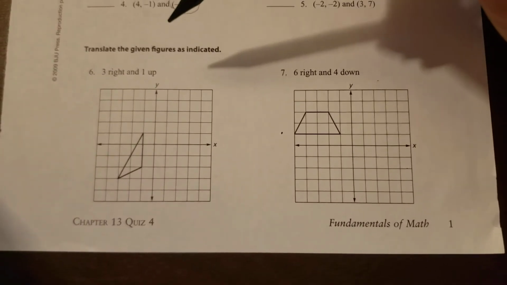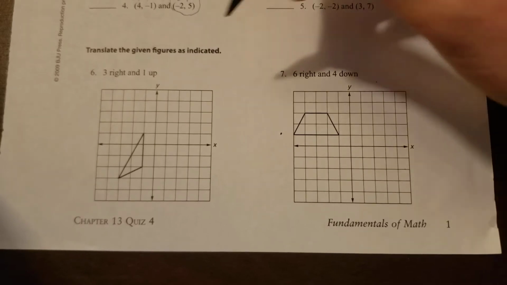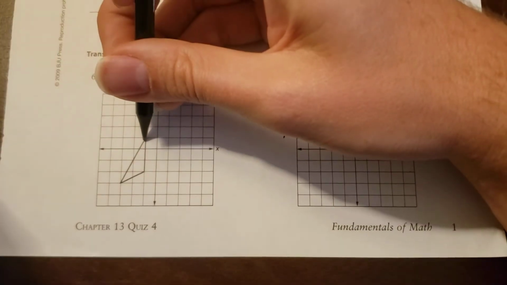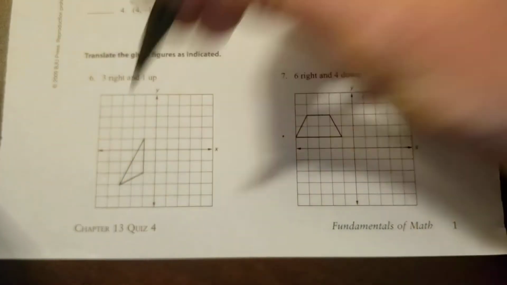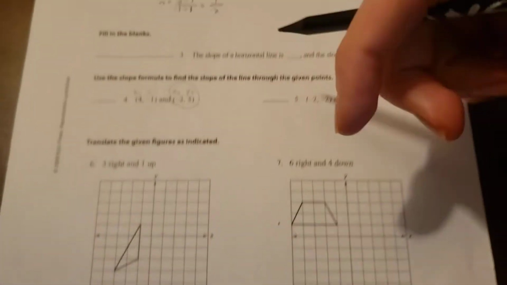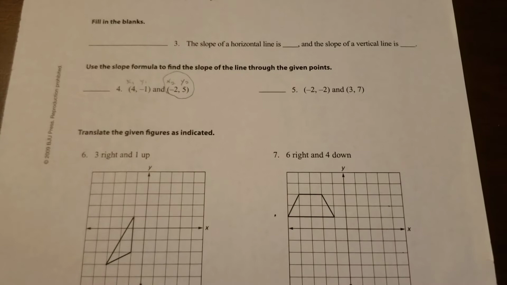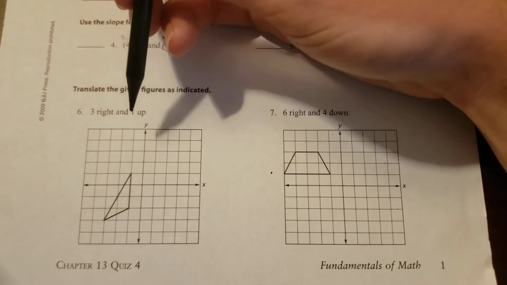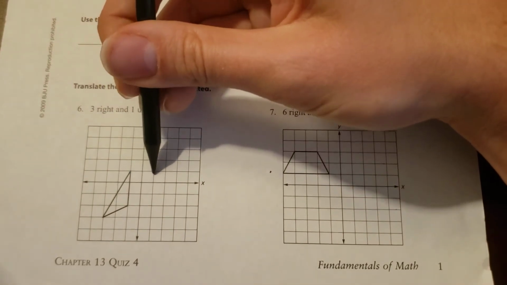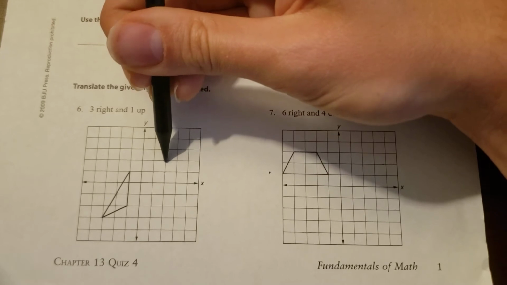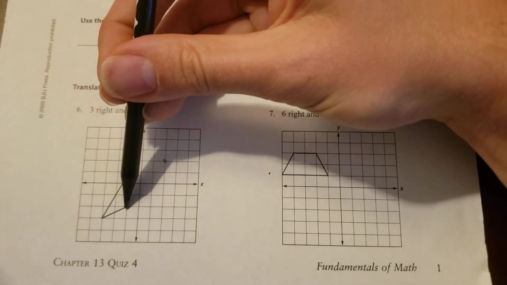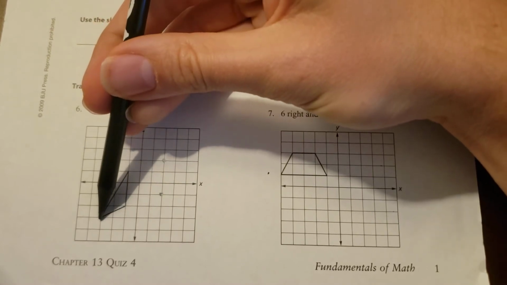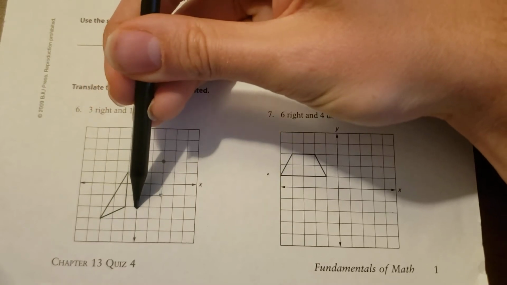Numbers 6 and 7, translate the figure as indicated. Now, remember, when we translate, we are shifting. So what we do is there are 3 points here, here, and here. This is from 13.7. This is all 13.6. Forgive me. So for this point, I'm going to move 3 right and up 1. So I'm going to take this guy over to 3, up 1. And I'm going to draw on that point. For this guy, again, over 3, up 1. Same with this guy. 1, 2, 3, up 1.